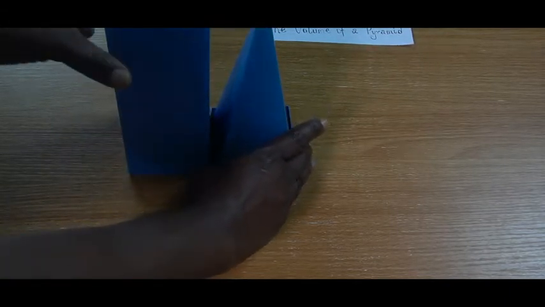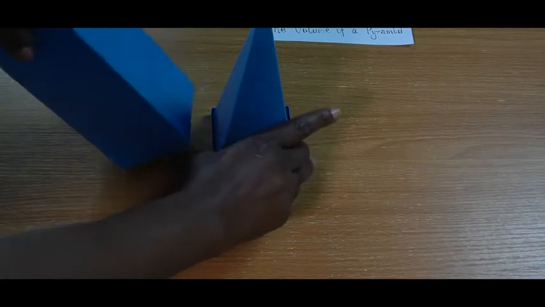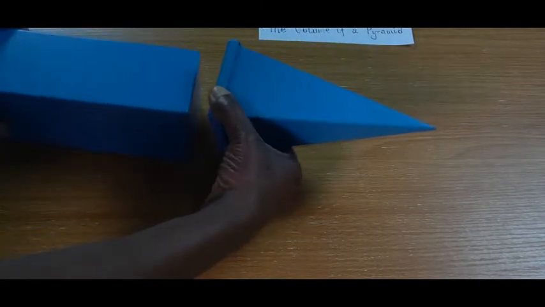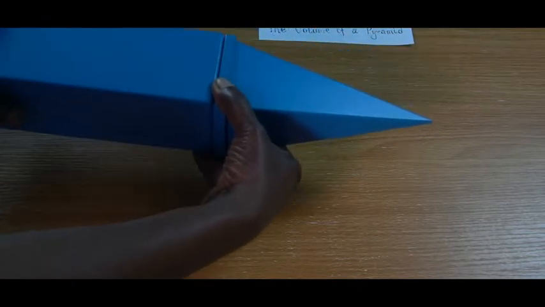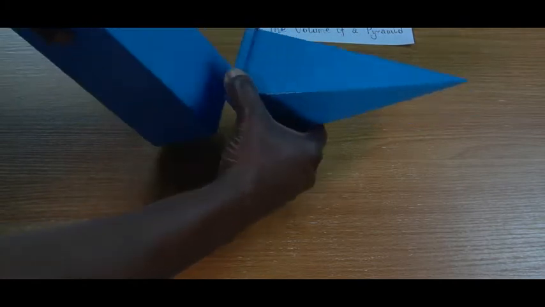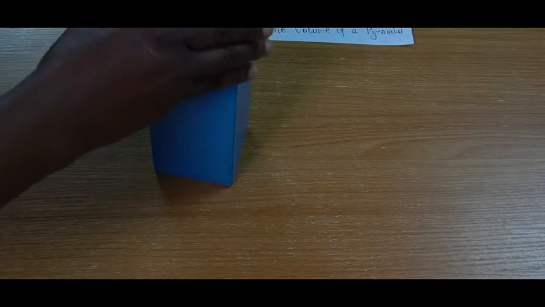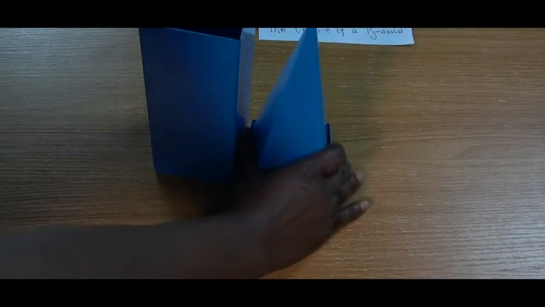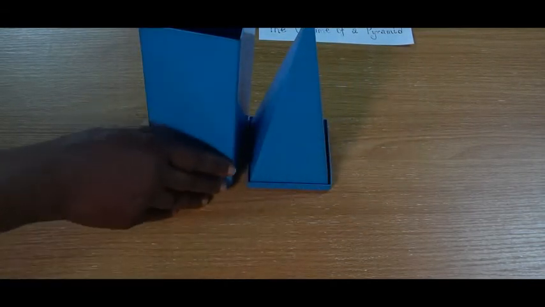Let's look at their bases. They have the same base. Even if we put it here, you can still see they have the same base. I wonder if they will have the same volume or not.